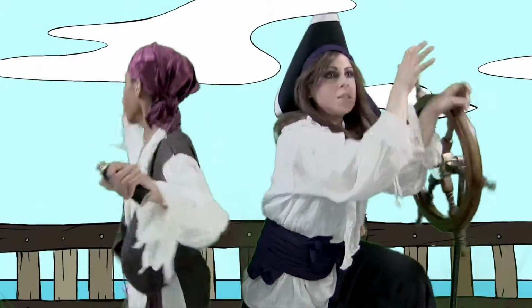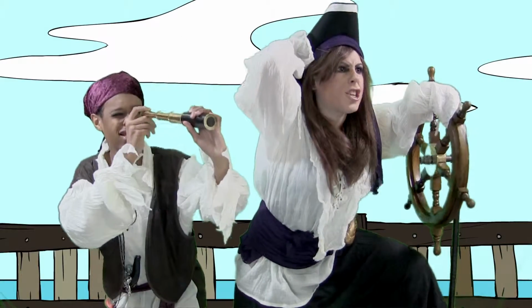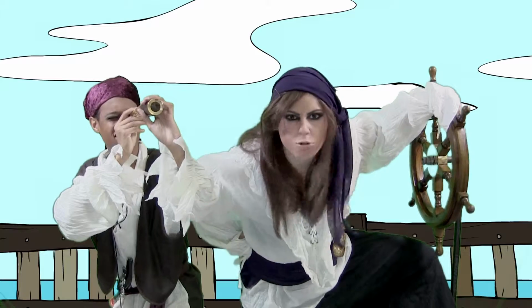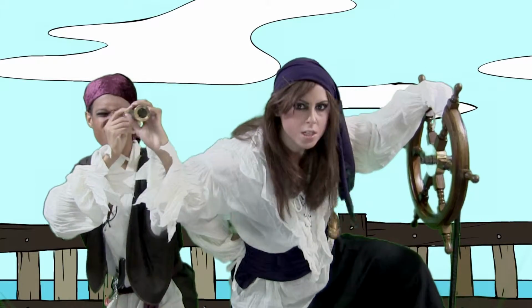Turn around, quick! Hurry, hurry! Oh, that dastardly Aunt Bonnie! She's throwing all of our treasure into the bay! Oh, I should have known she'd do something so crooked.